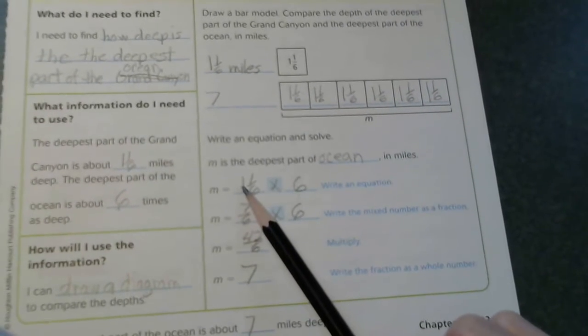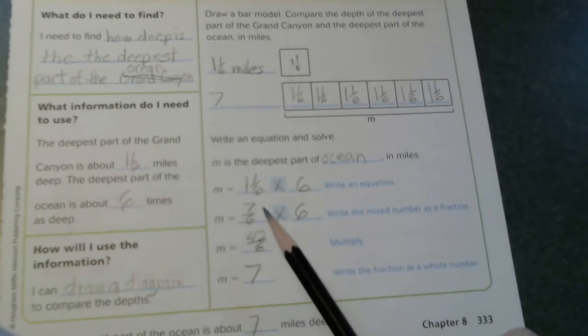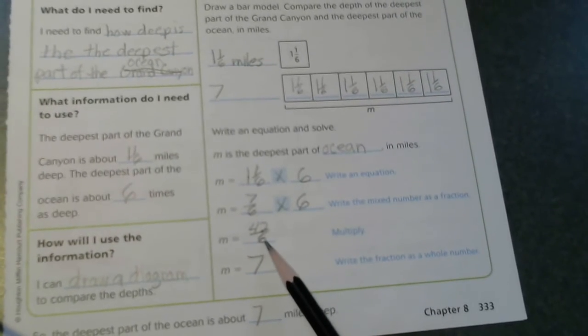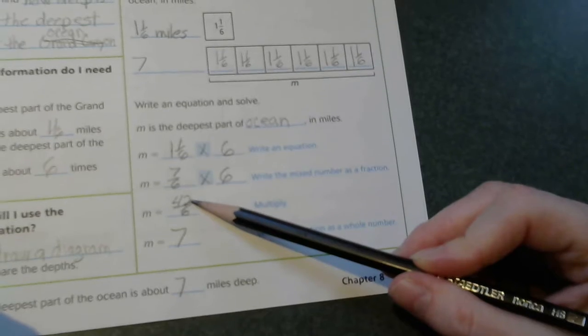So we have to make 1 1/6 a fraction, and we do that by timesing 6 times 1 and get 6 and add 1, so it becomes 7/6 times 6. We times 7 times 6 and get 42/6. Now we need to turn it back into a mixed number. 6 goes into 42 exactly 7 times. So the deepest part of the ocean is 7 miles deep.